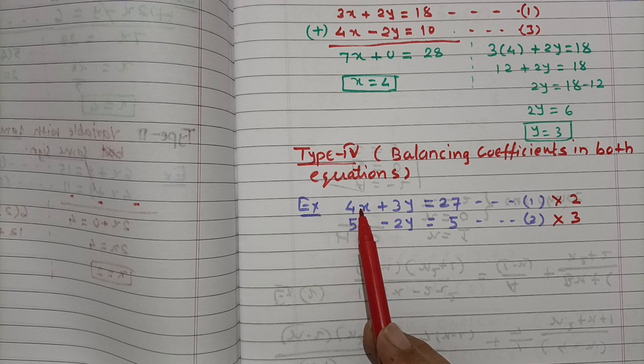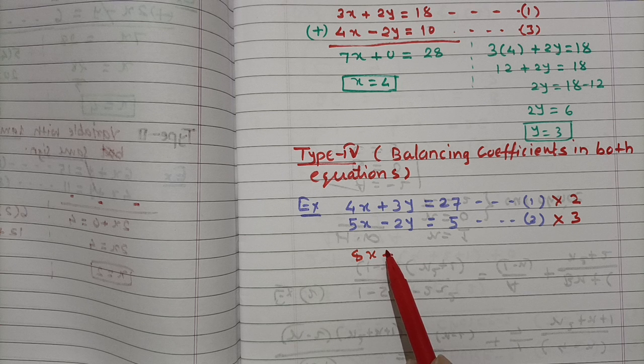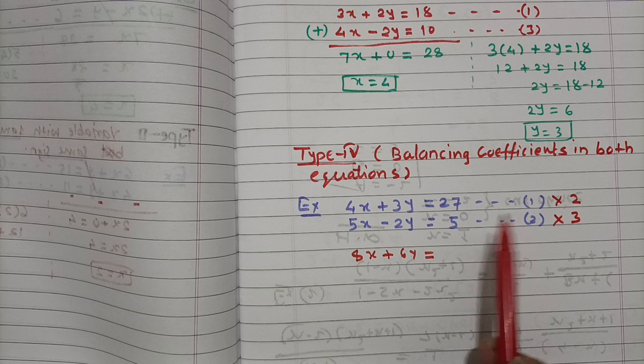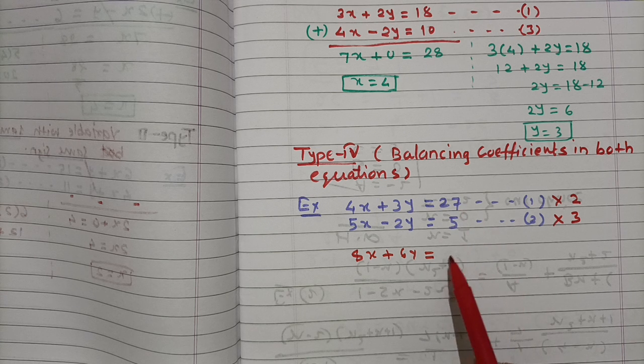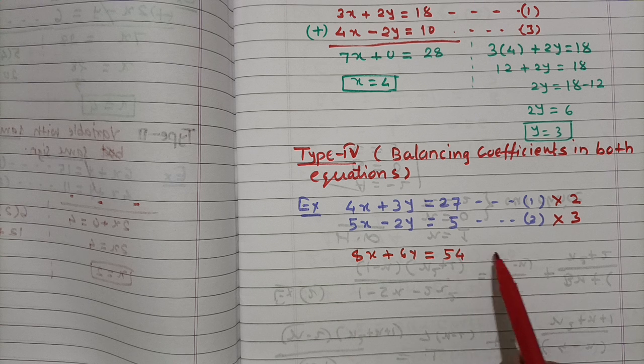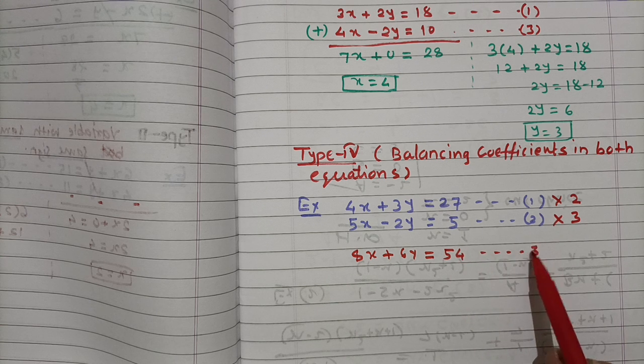So if we multiply the first equation by 2, this becomes 8x plus 6y is equal to 54. This becomes equation number 3.